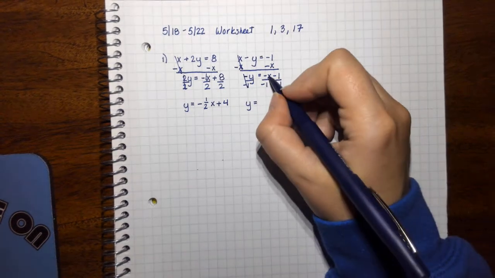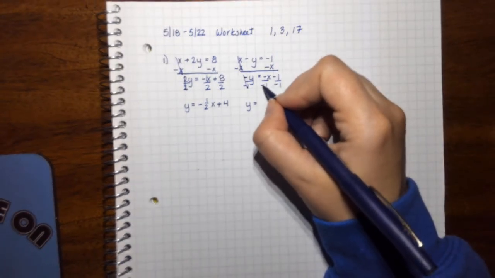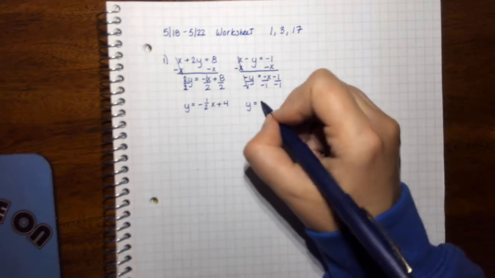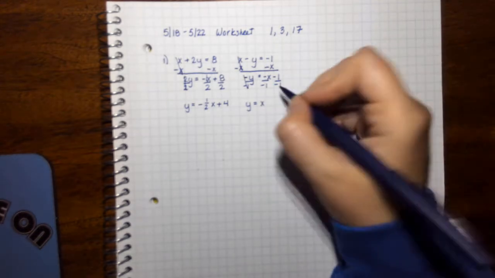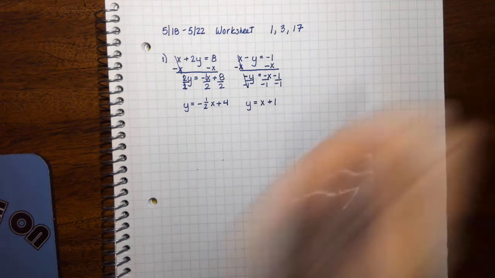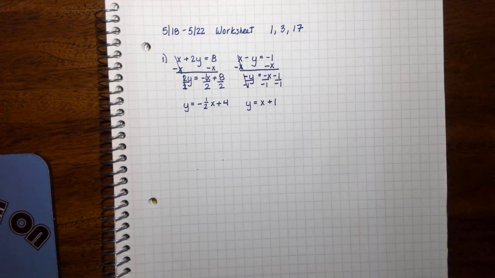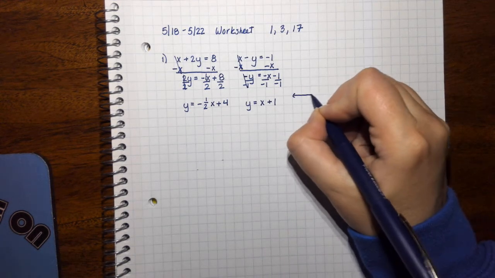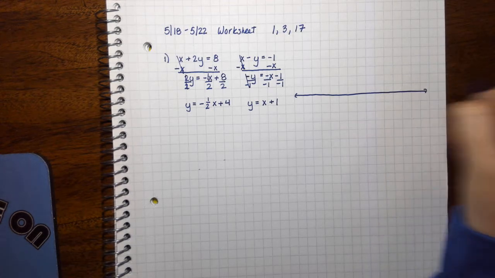Y equals, okay, now on this one, the 2 negatives cancel, and we don't need to write the 1, so we're going to write x. And on this one, the 2 negatives cancel, and I have positive 1. Negative 1 divided by negative 1 is positive 1. Okay, so let's graph them over here.